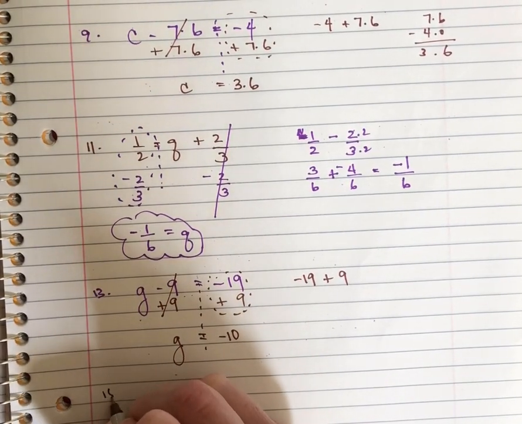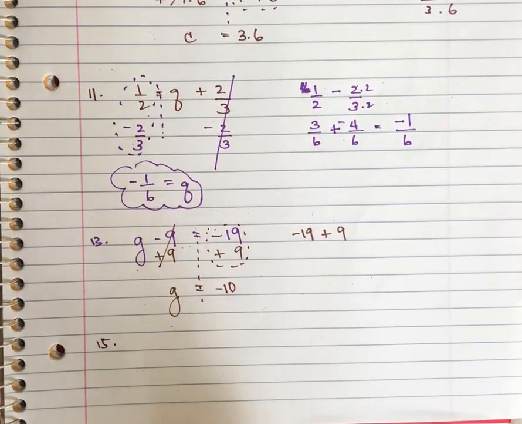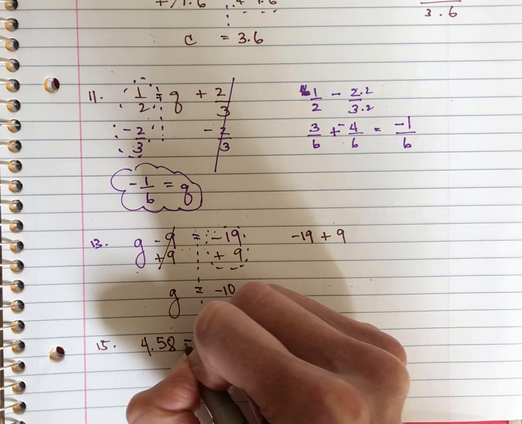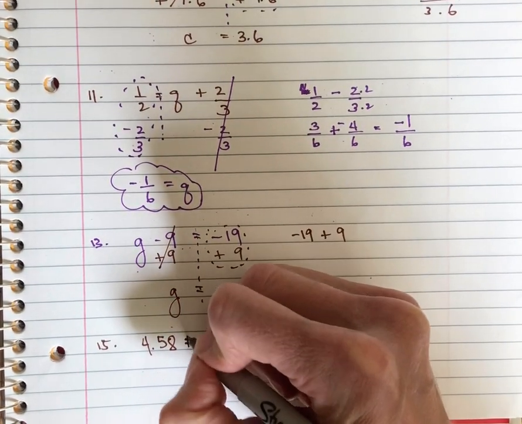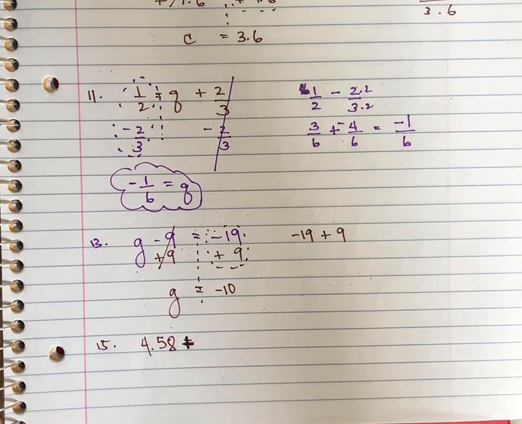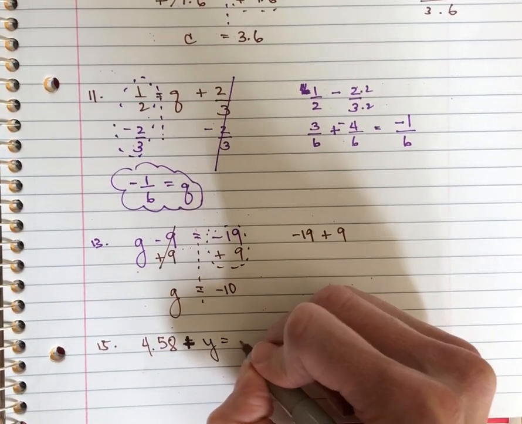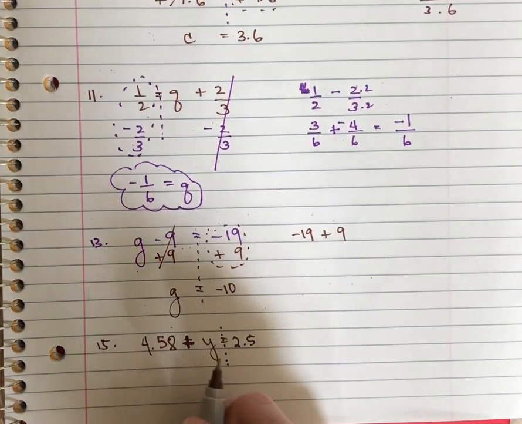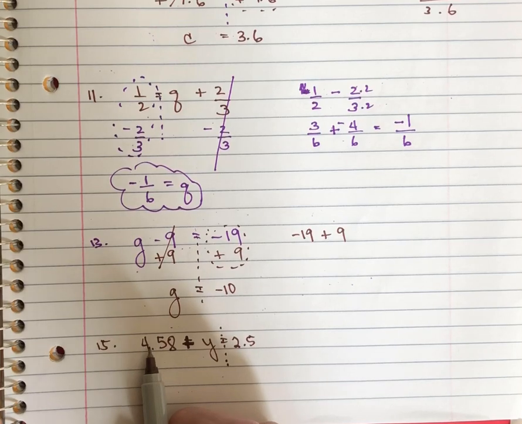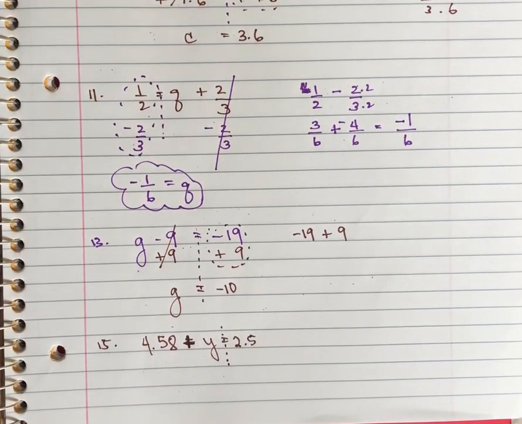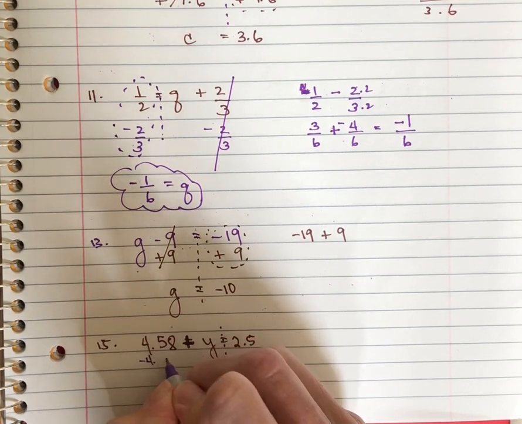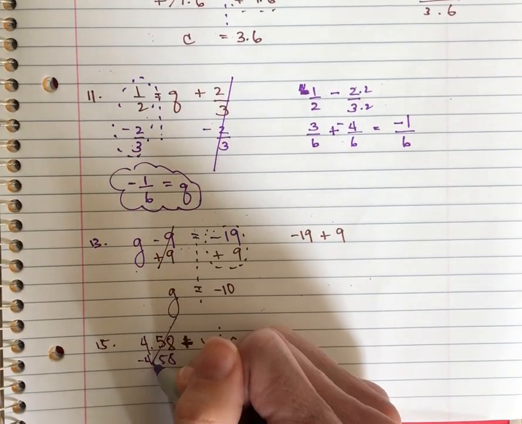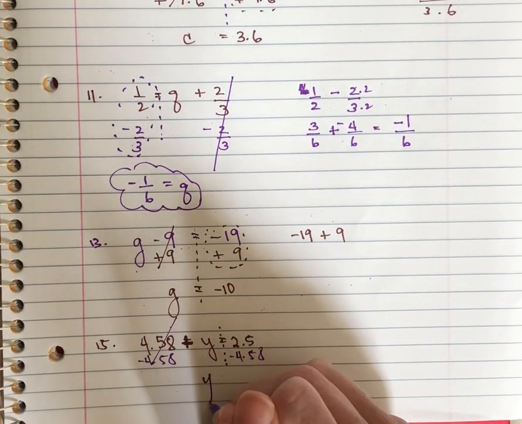Okay, 15. Number 15. 4 and 58 hundredths, no, not equals, plus, let's make that a plus sign, plus y equals 2.5. Okay, dotted line goes here. So we want to get y all by itself. So we need to start by subtracting 4.58 from both sides. Okay, inverses cancel and I'm left with just y.